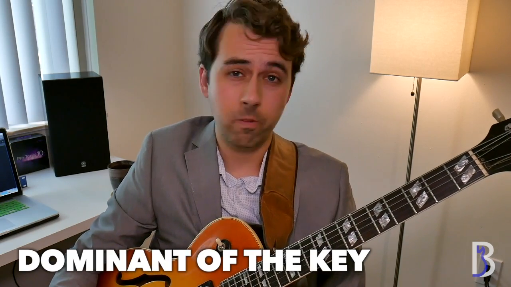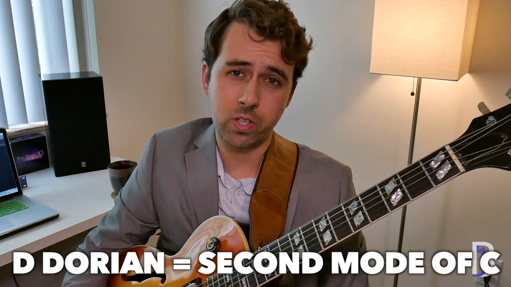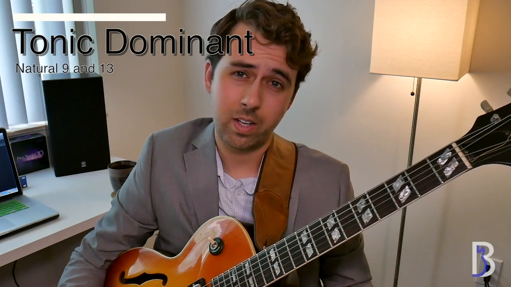The first way to solo over this is to play the dominant chord of the key. So in Miles's So What, D Dorian is the second mode of C major. So the 5th chord in the key of C is G7. So we can play off that and get some nice effects. Make sure not to alter the dominant chord. Just treat it as a tonic dominant and use the natural extensions, 9 and 13. Here's a tonic dominant line that could possibly be used.